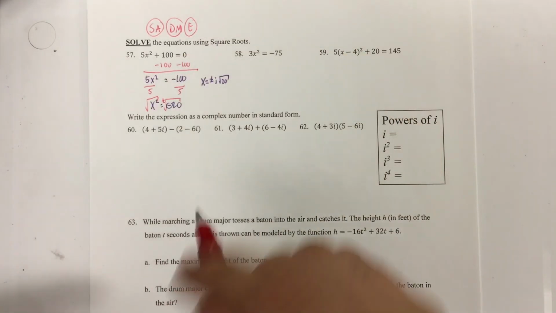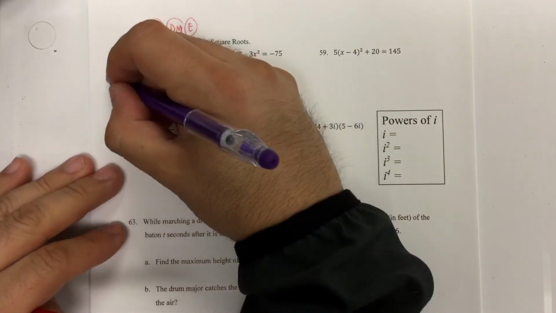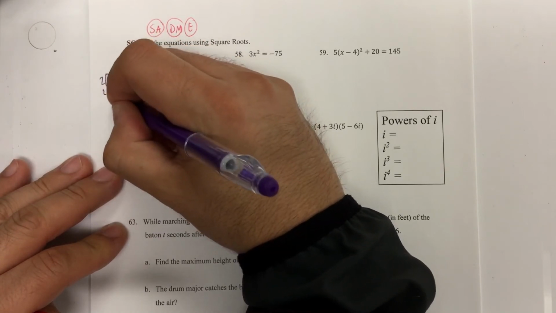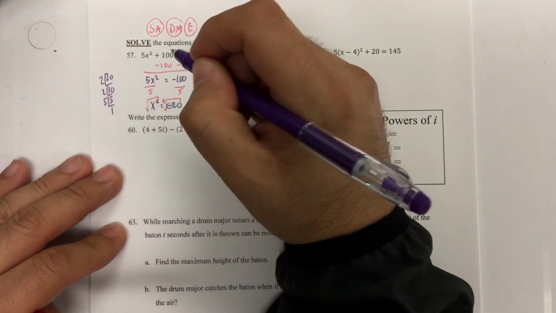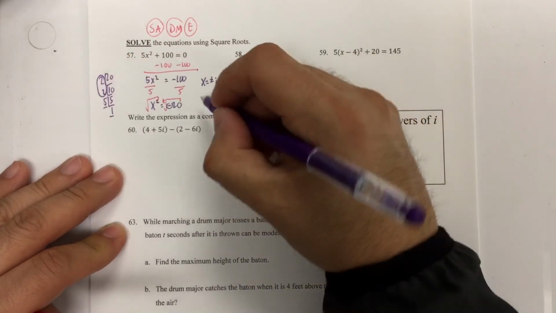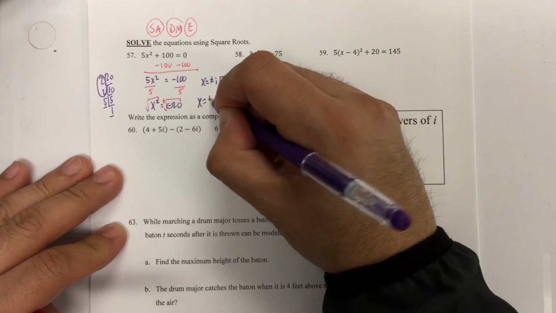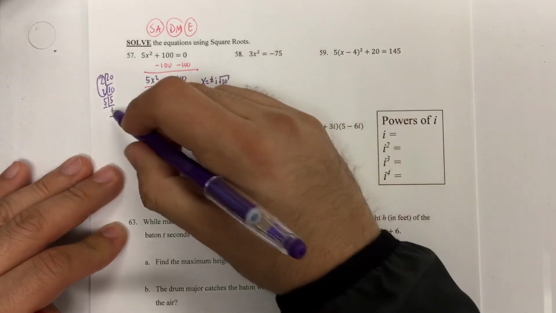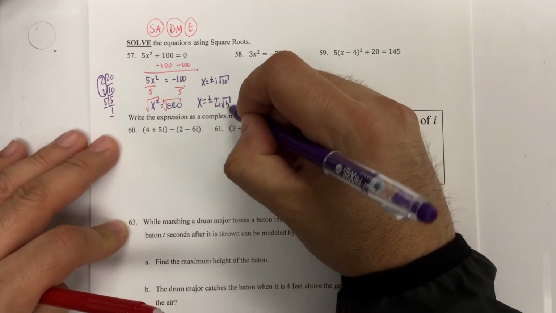And last, we're going to break down this square root of 20. So 2 goes into 20 10 times. 2 goes into 10 5 times. 5 goes into itself once. So I have a pair of 2's, and 5 times 1 goes back inside. So x equals plus or minus, outside is going to be 2i. Going back inside is 5 times 1, which is the square root of 5.